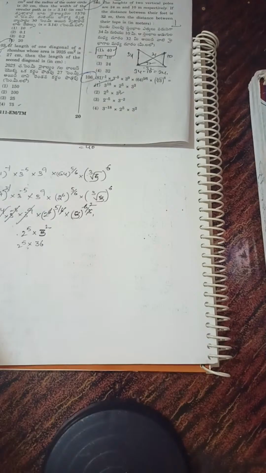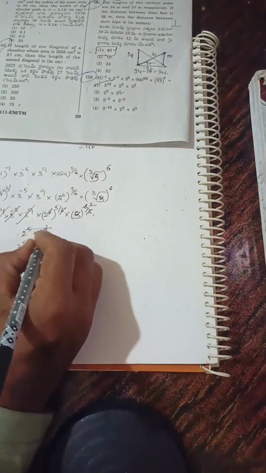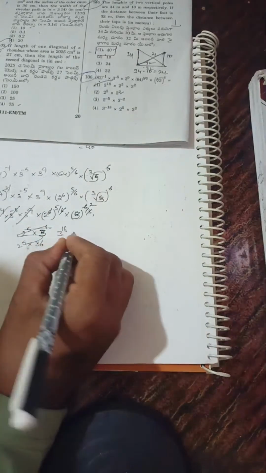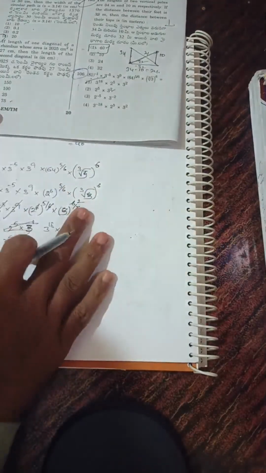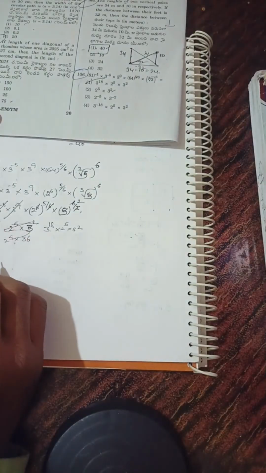If you know the answer, please comment the answer in the comment box. Yes, anyone. The final answer we have to get is 3 power of 18 into 2 power of 5 into 3 power of 2. Anyone who knows, please comment in the comment box.